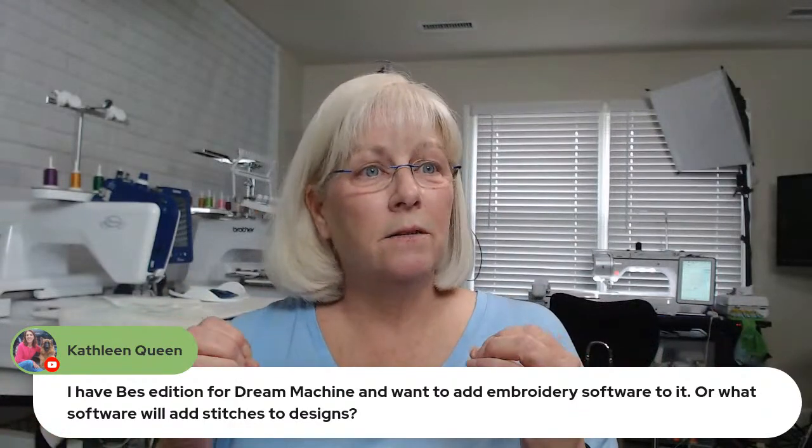That would be what software will add stitches to a design. So PE Design is Brother's program that allows you to create embroidery designs, regular all-American embroidery designs. BES, and it's BES4 that you have, is an editing program that has the capability of turning things into an applique, but it doesn't necessarily create generated stitches for you.